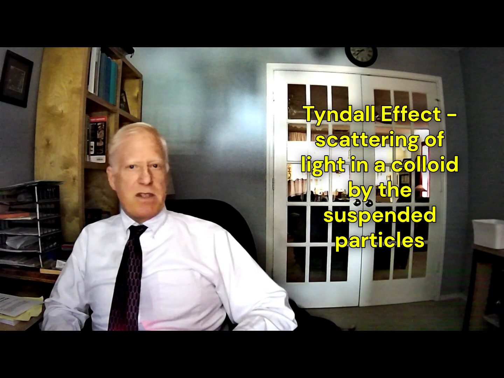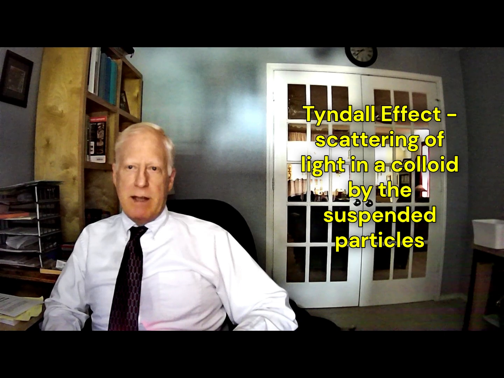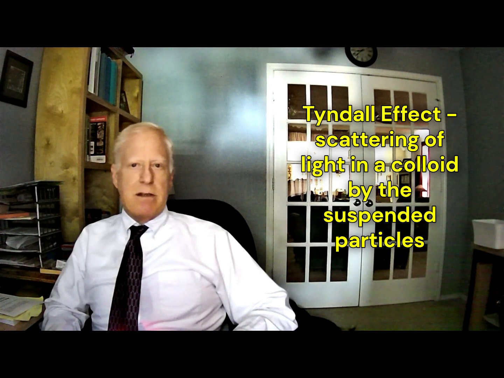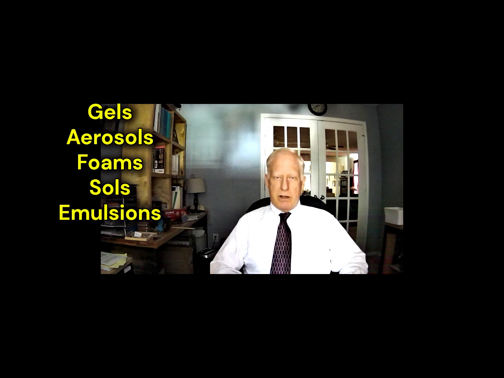If you've ever looked up in the sky and seen a beam of light through a break in the clouds, this is because of the Tyndall effect. Light is being scattered by the dust and other particles suspended in the air. There are 5 different types of colloids: gels, aerosols, foams, sols, and emulsions.